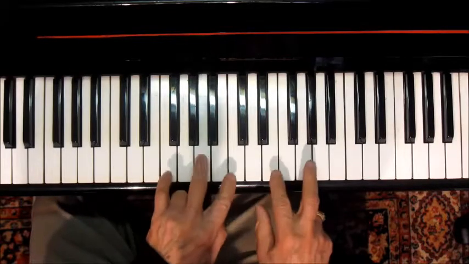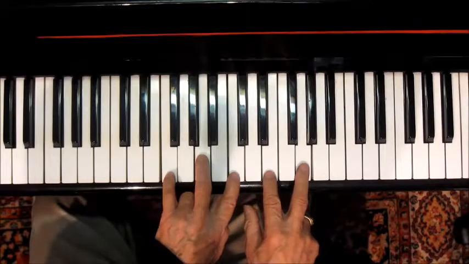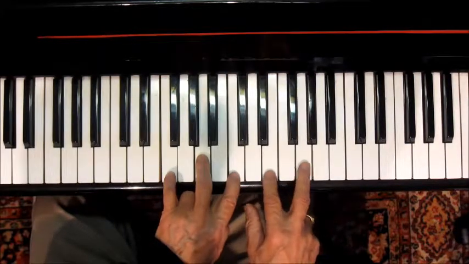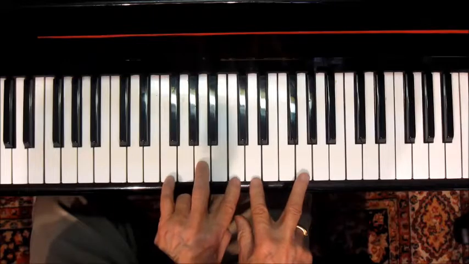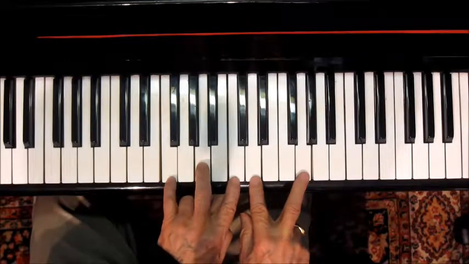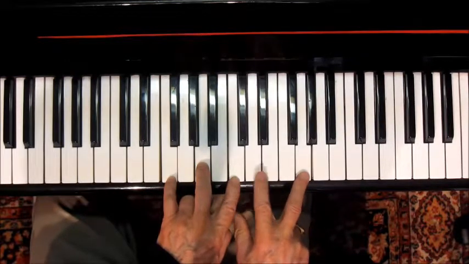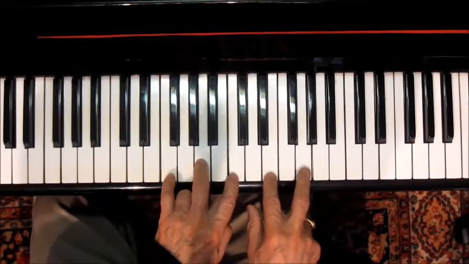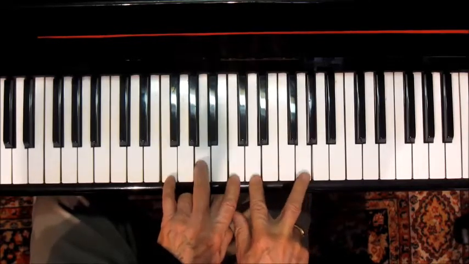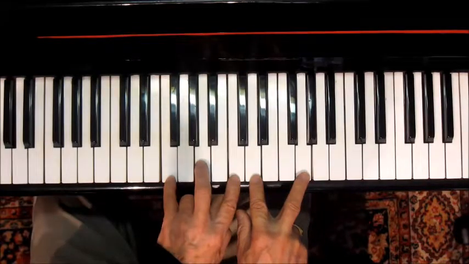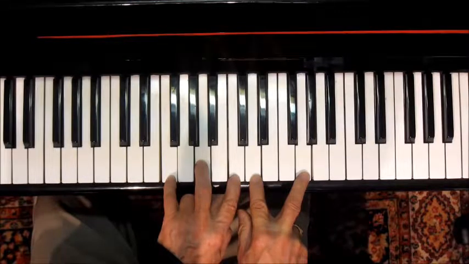The F9/6, well, here's my F major 7, but instead of using the major 7, the 9 will be an extension of the 6. And again, these two are interchangeable. F9 add 6.